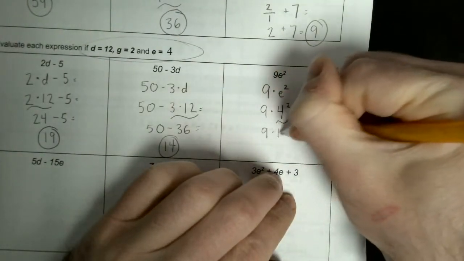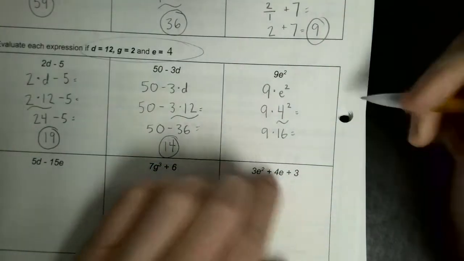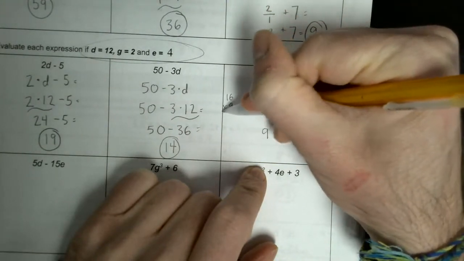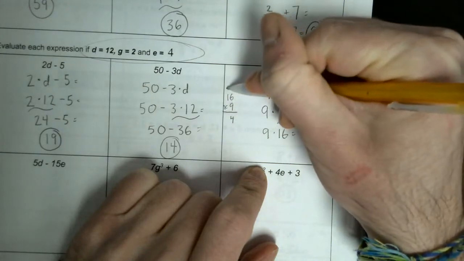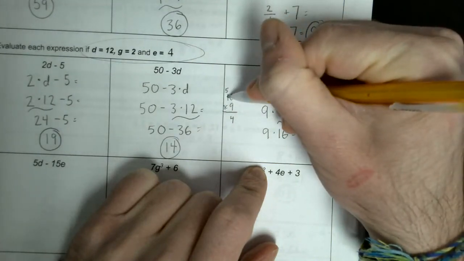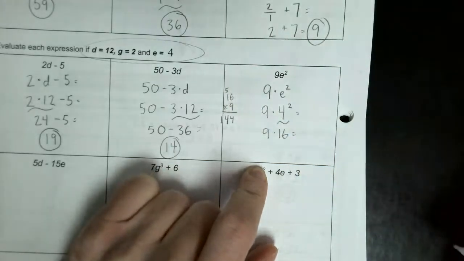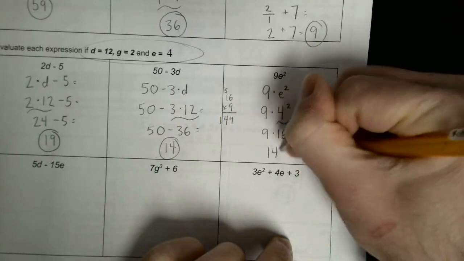9 times 16. Now this one I might have to do off to the side, which is okay. 9 times 16 is the only thing left to do. I'm going to put 16 on top, times 9. 9 times 6 is 54. 9 times 1 is 9, plus 5 is 14. So the answer to this one is 144.